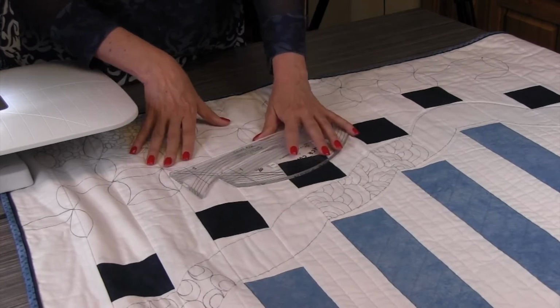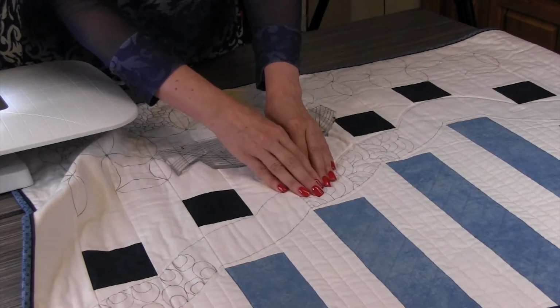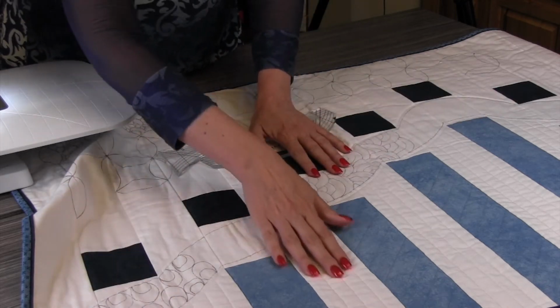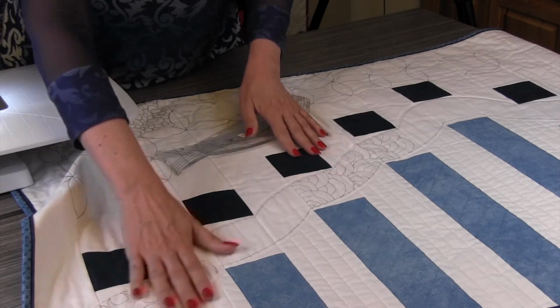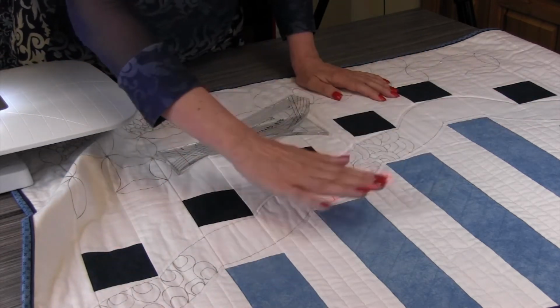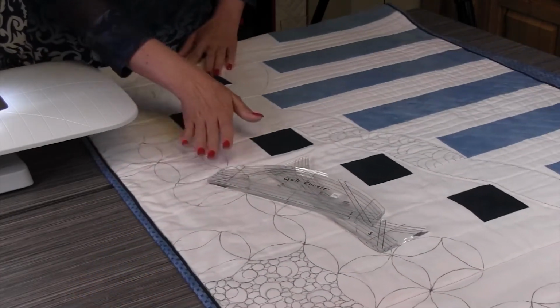Okay, once you fill this channel in, that's going to be the first thing that you do. Then go back and quilt all of your straight line quilting on one side. That way, all of this is done from here over. Now the question is, what are we going to do on the other side?